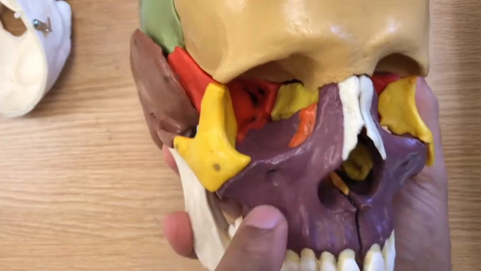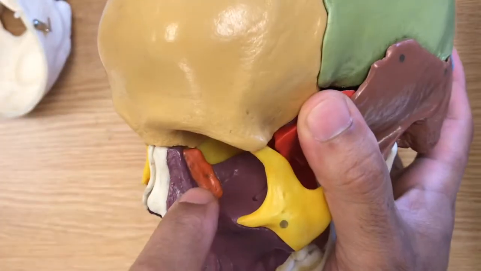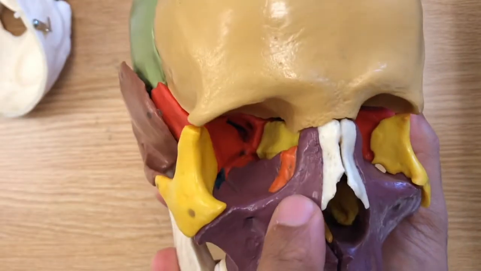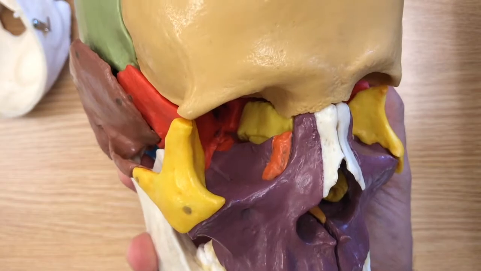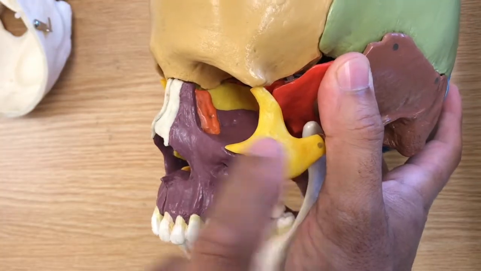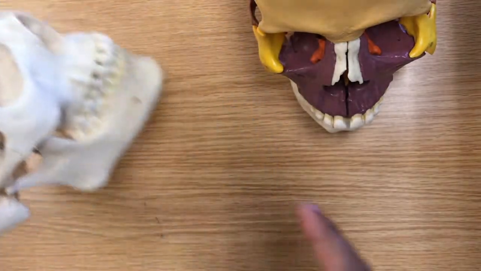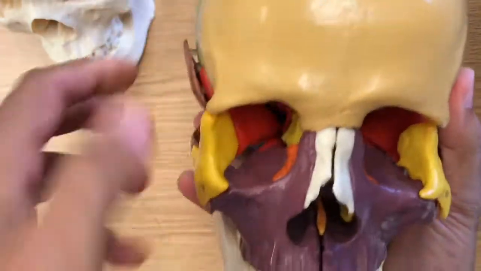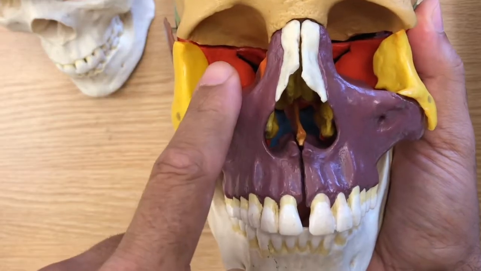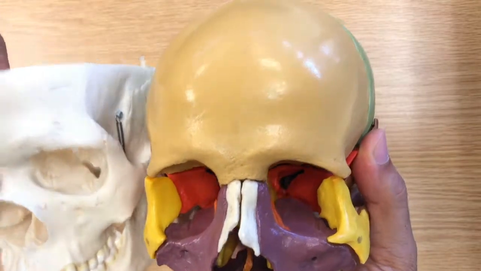We have the maxilla, which is the upper jaw. We also have the lacrimal bones, which are those two orange bones. Nasal bones, maxilla, lacrimal bones. And we also have the zygomatic bone, that's this yellow cheekbone. And we have a few cavities. Here are your two orbits, orbits and nasal cavity. Okay, so that's all you got to know for the skull.